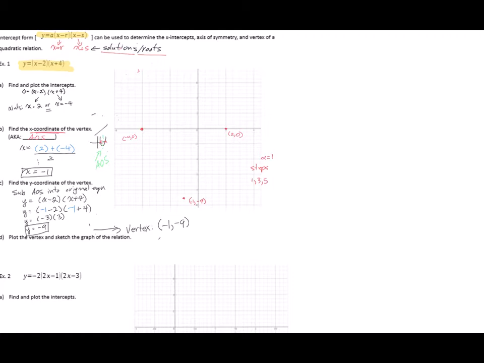Now, if I go over 1 and up 1, this is my first point. If I go over 1 and up 3, my next point is going to be here. And now, if I go over 1 and up 5, my next point is going to be at 2, 0.